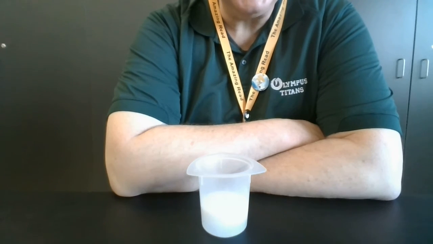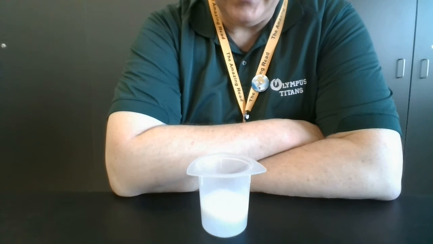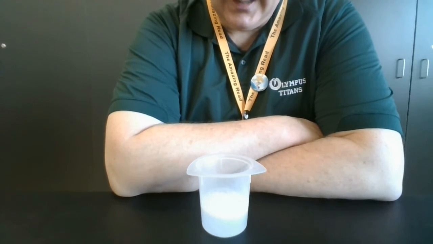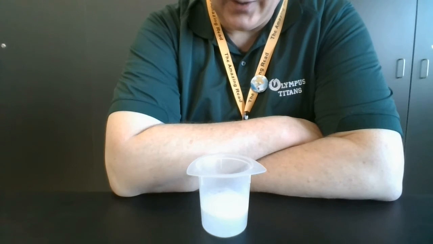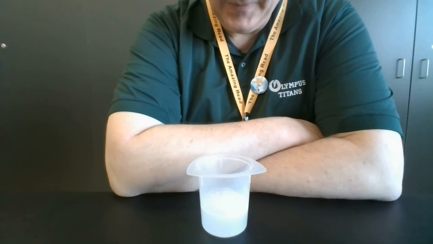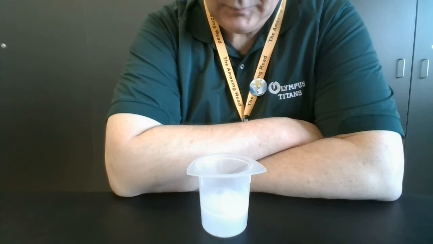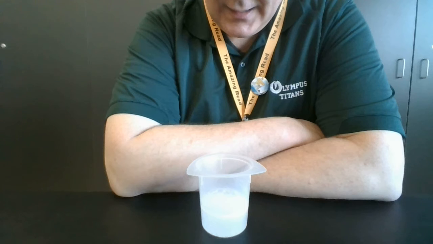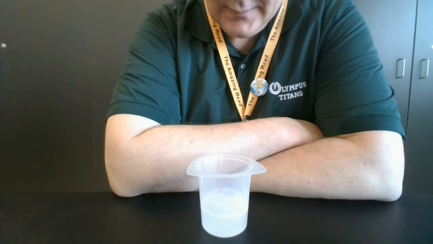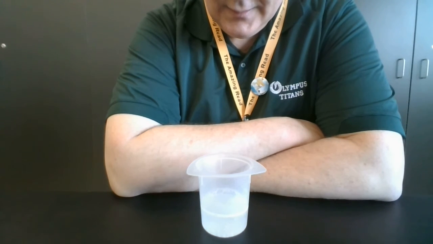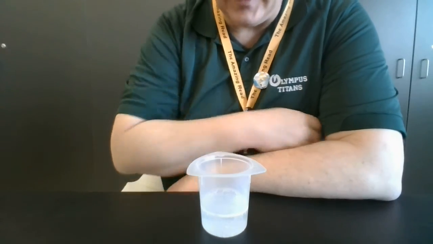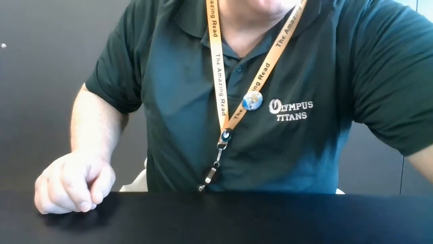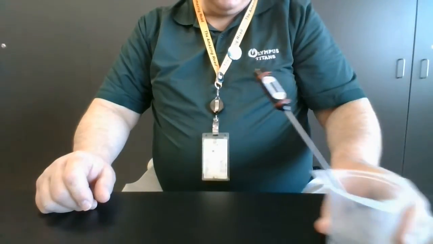And again, to point out, this isn't just a matter of dissolving, this is an actual chemical reaction. It's a neutralization between citric acid and sodium bicarbonate. And done. Stop timing.